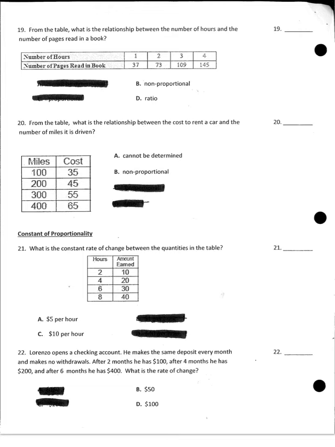This next section is about constant of proportionality. Number 21. What is the constant rate of change between the quantities in the table? Is it A, $5 per hour, or C, $10 per hour?